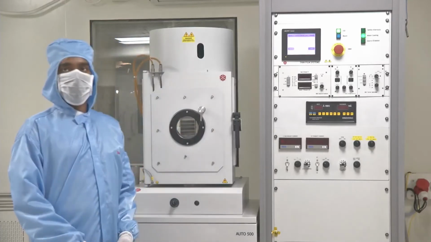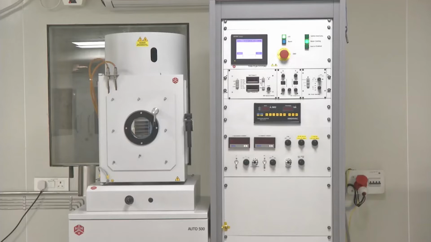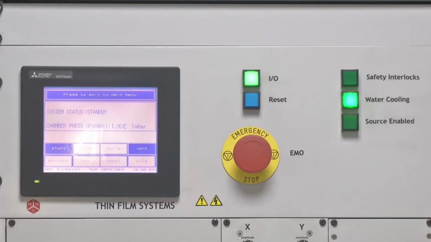We will now start the pumping sequence. So now we will see the sequence of how we can initiate the pumping and help reach the system to a state where we can start the deposition. So before we begin, let us look at what is shown in the display.